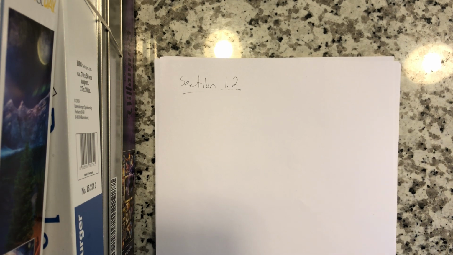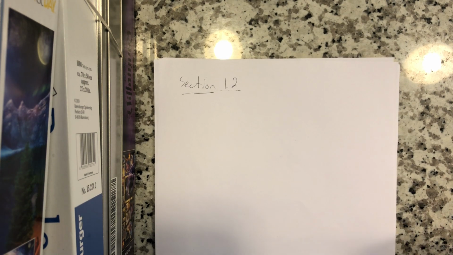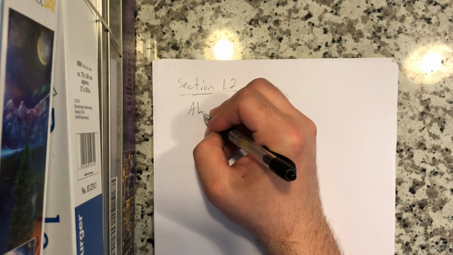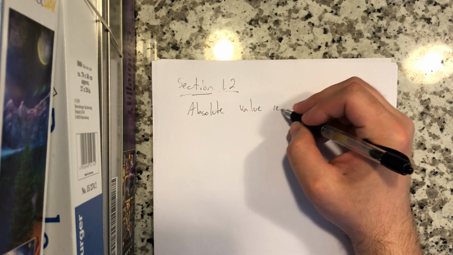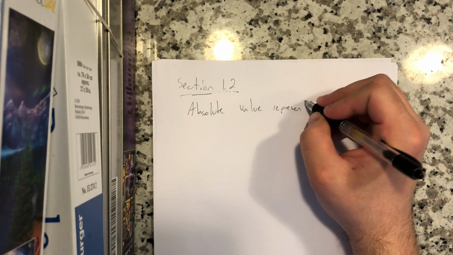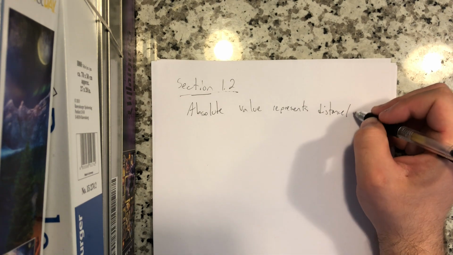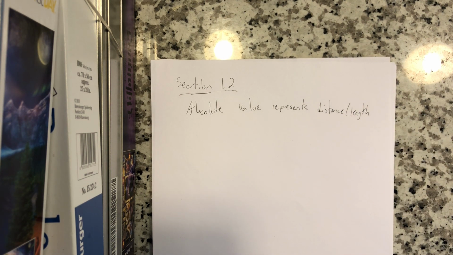So really for this one, what we're going to be talking about is distance or length. You guys are familiar with the absolute value. Absolute value bars are going to represent the distance. So absolute value will either represent the distance or length of something. And here, that something is going to be a segment.